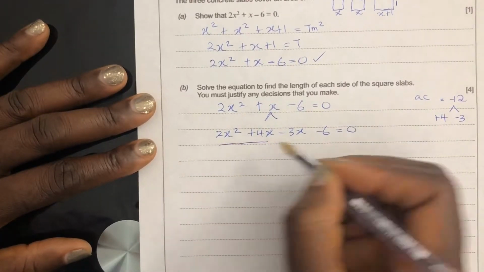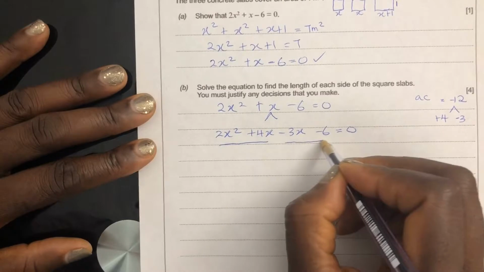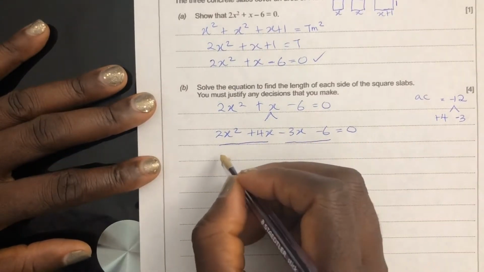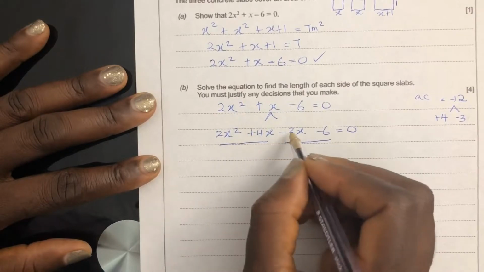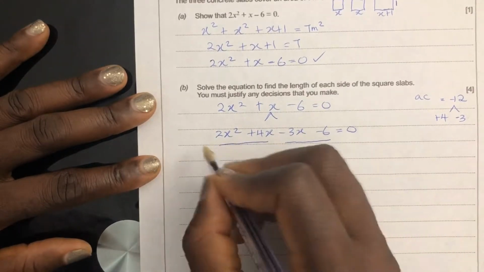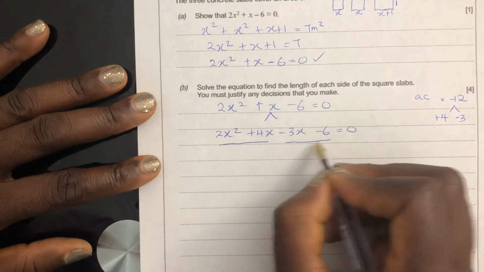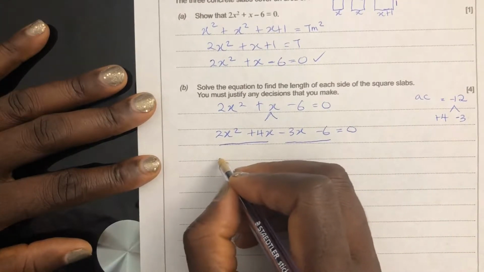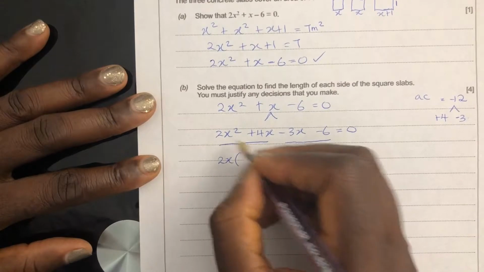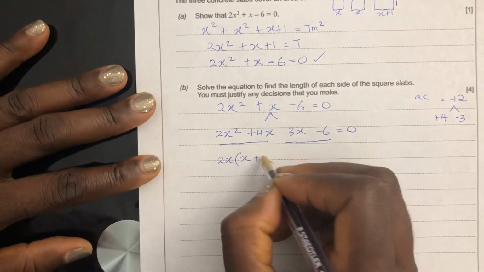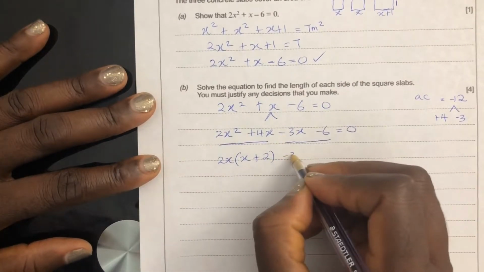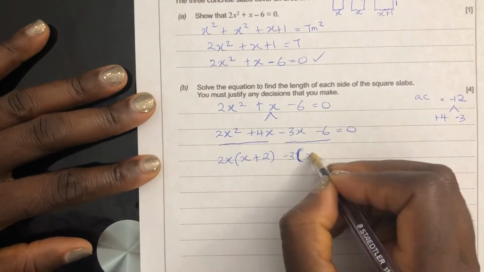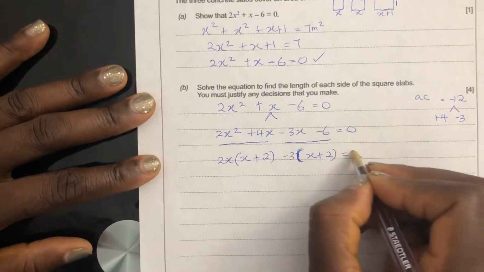Let me start with this side of the equation, and then I'll try to make this other side. If I factorize this one, and I split it into 2, factorize this and then factorize this, this is going to be 2x times x plus 2 minus 3 times x plus 2 is equal to 0.